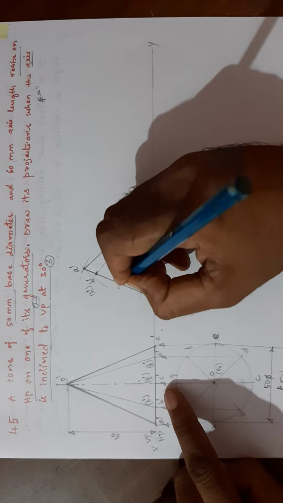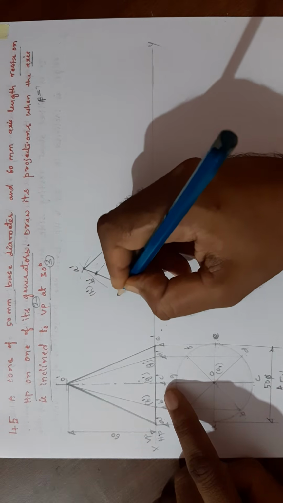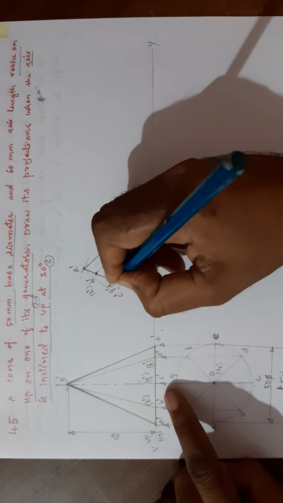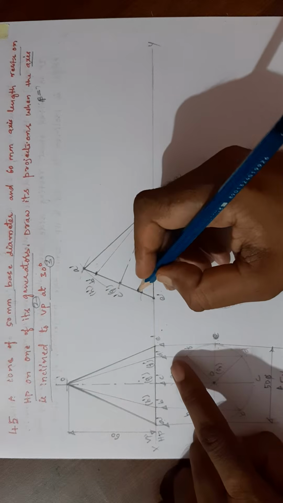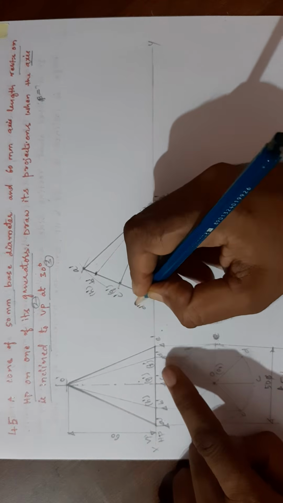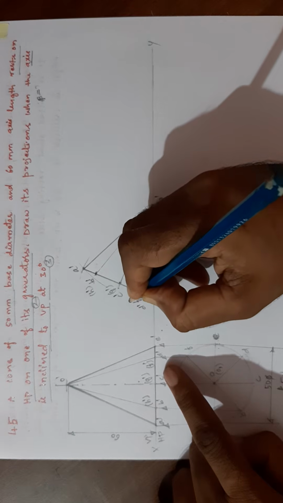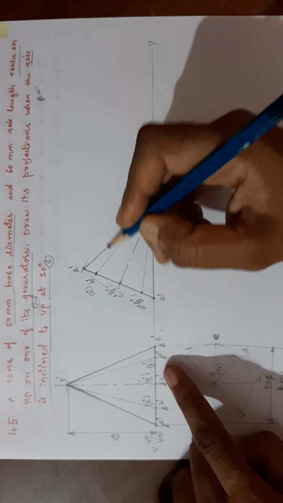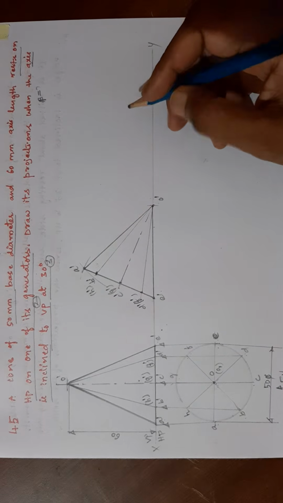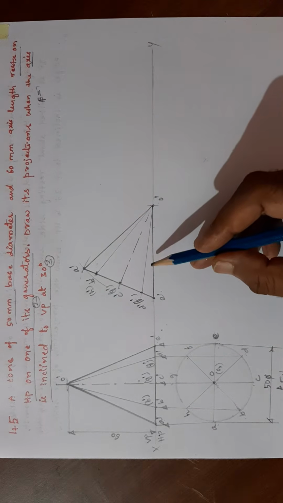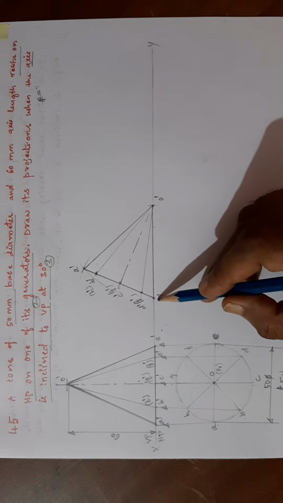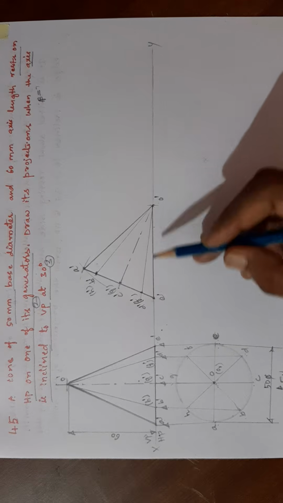Now this is C dash, G dash in the bracket. Now this point is D dash and F dash in the bracket. Now this is E dash. Now this is the front view when the cone is resting on one of its generators. So O dash A dash is the generator resting on HP.